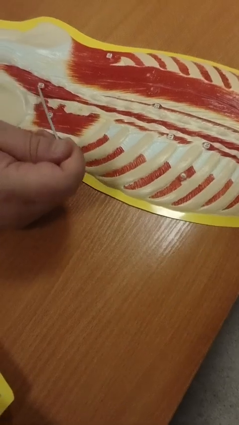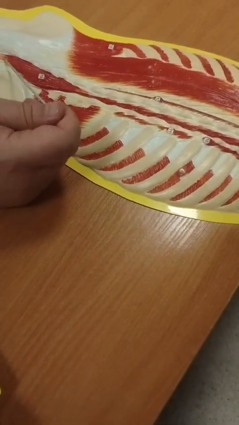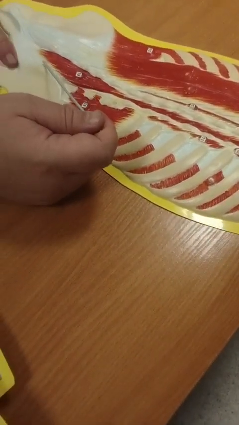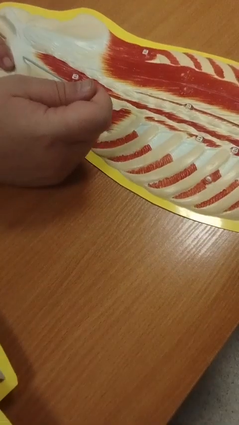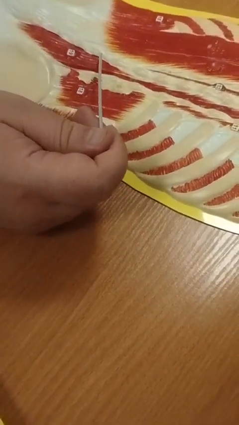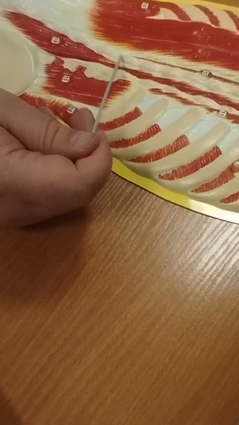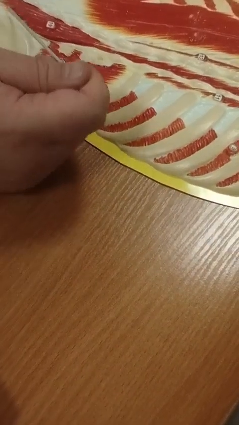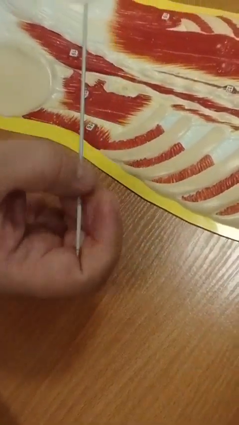For example, the longest muscle in this group is musculus semispinalis. It starts from the transverse processes, overlaps 5 or 6 vertebrae and attaches to the spinal processes.